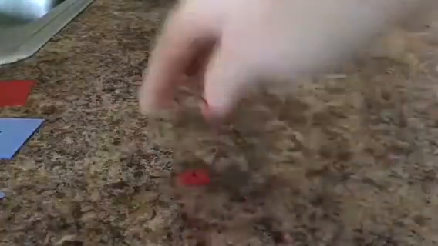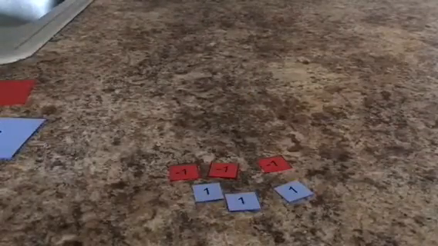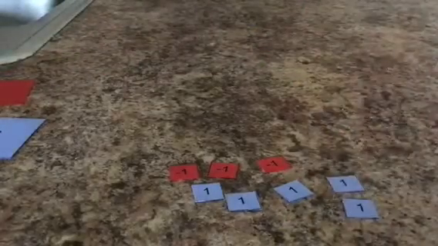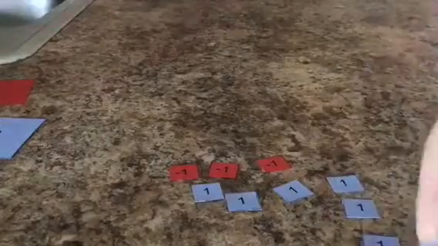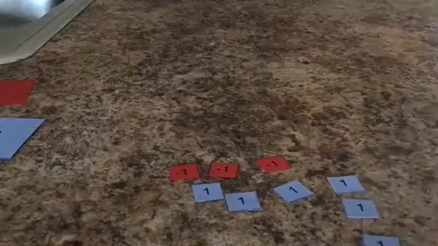All right, the next one we're going to do is negative 3 plus 9. So we're going to start with our negative 3. And we are going to add 9. So 9 is positive, so we have 1, 2, 3, 4, 5, 6, 7, 8, and 9.